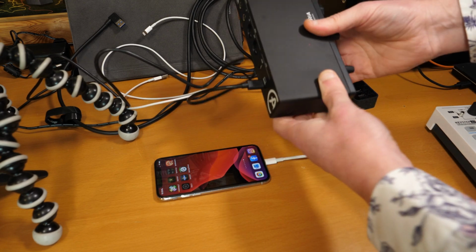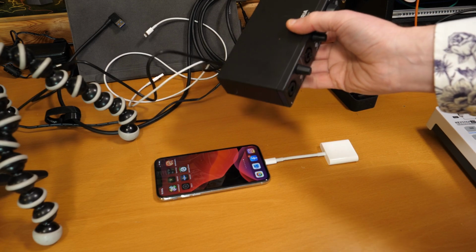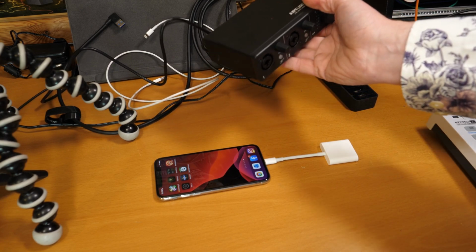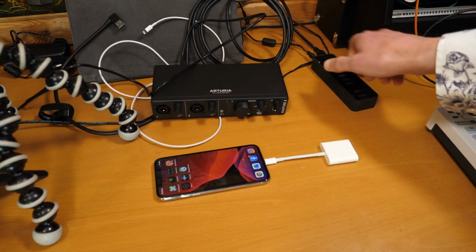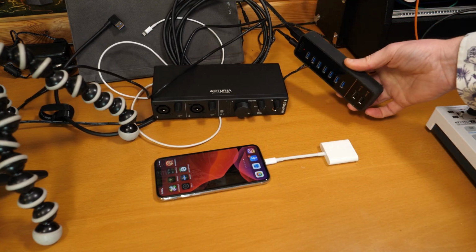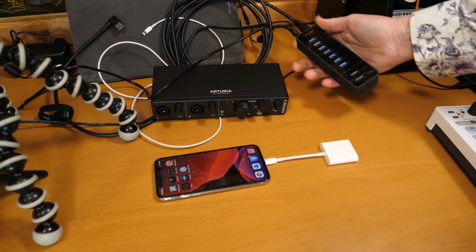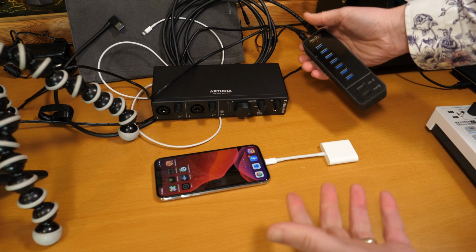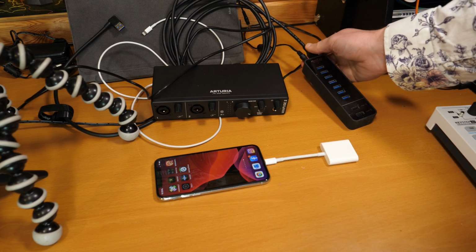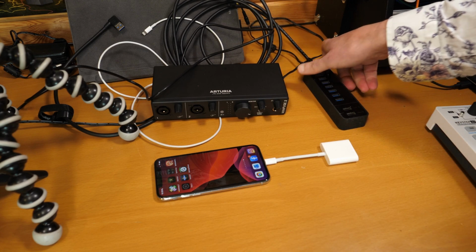But I'm actually going to make things more complicated because I want to plug in a couple of different things in order to show you how those work. And so to make all of that happen, what you need is a hub. This is a USB hub here. Now if you get a powered hub, it means you can also charge your phone at the same time, which is another thing which is kind of vital, I suppose.